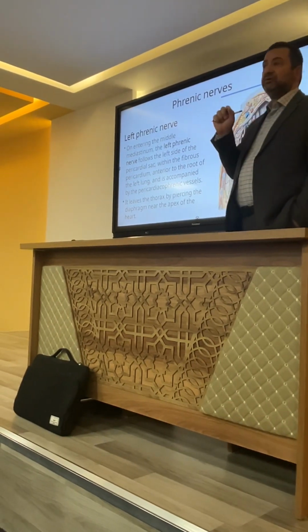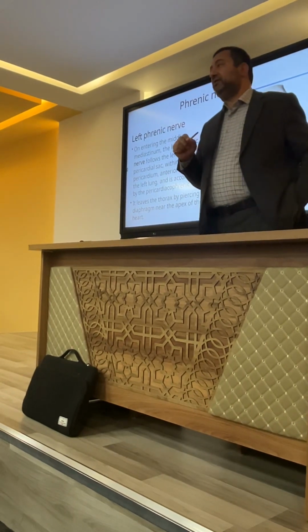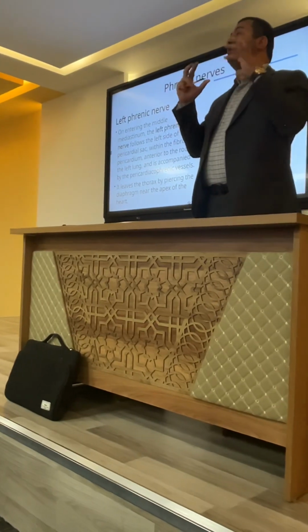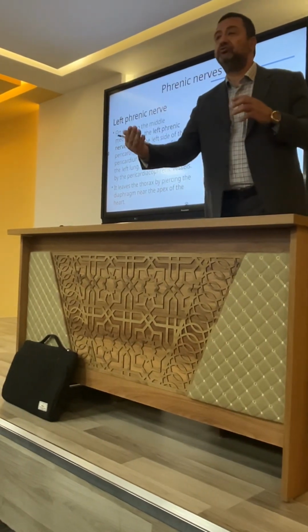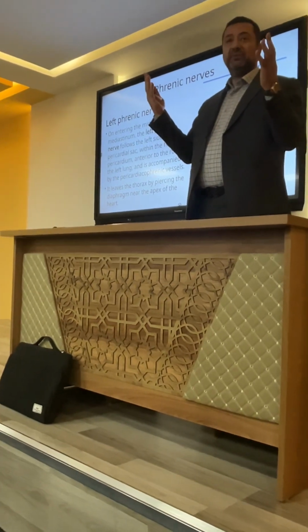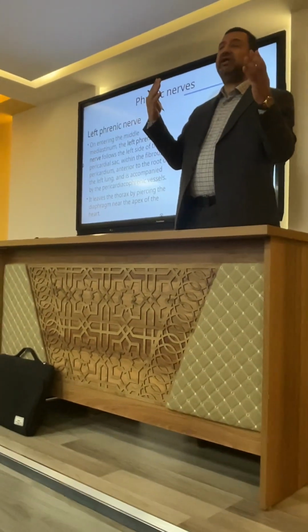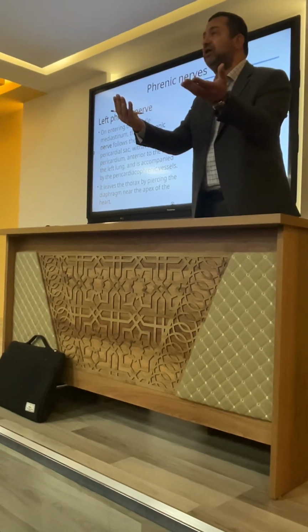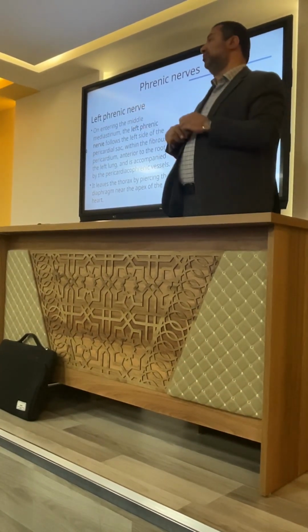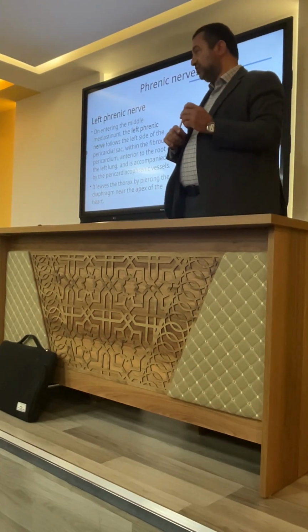You should remember that phrenic nerve is anterior to the root of the lung on both sides. Okay? Both sides. Phrenic nerve is anterior to the root of the lung, and vagus nerve is posterior to the root of the lung. Is it clear?